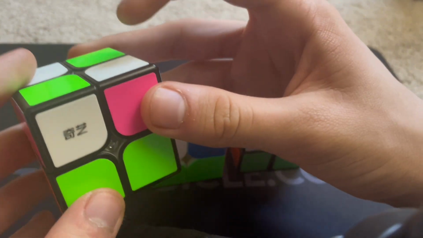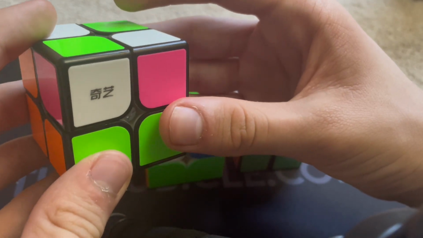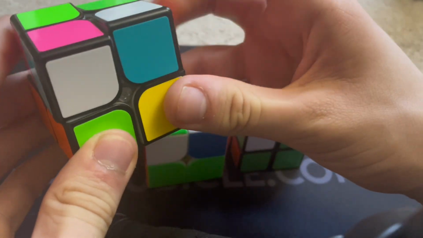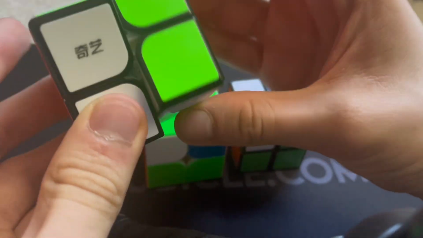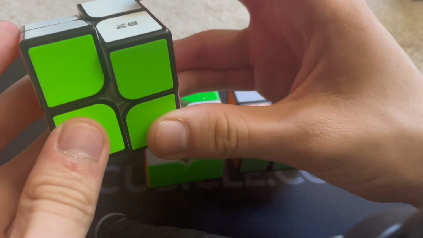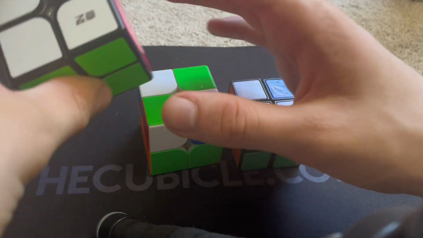And for this one, you do the algorithm R, U2, R prime, F prime, R, U2, R prime, U, R prime, F2, R. That's pretty easy.